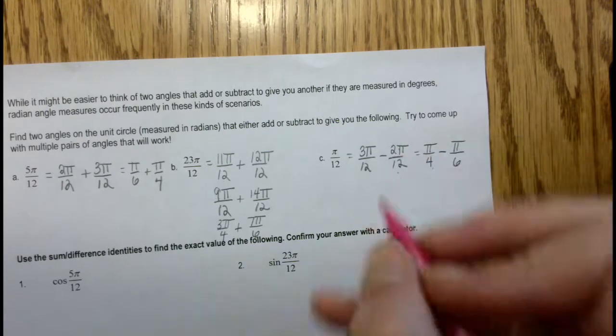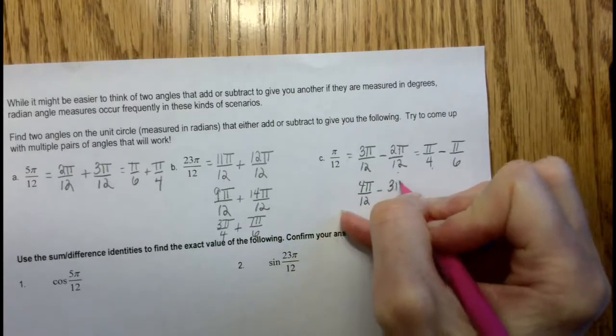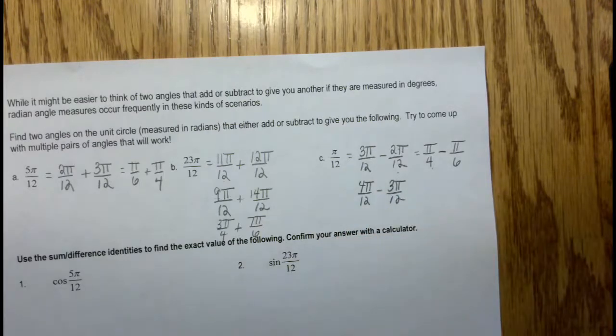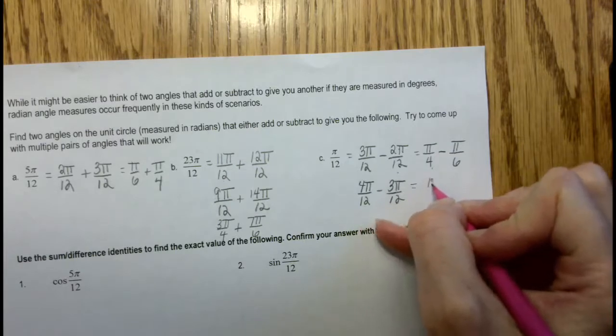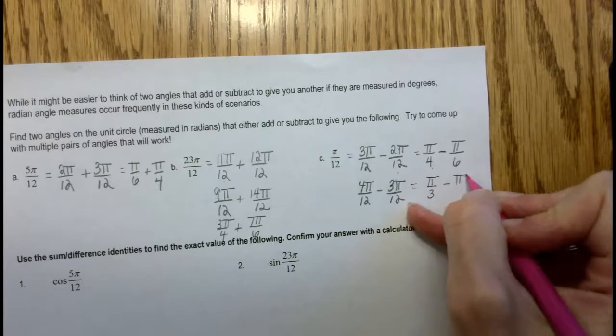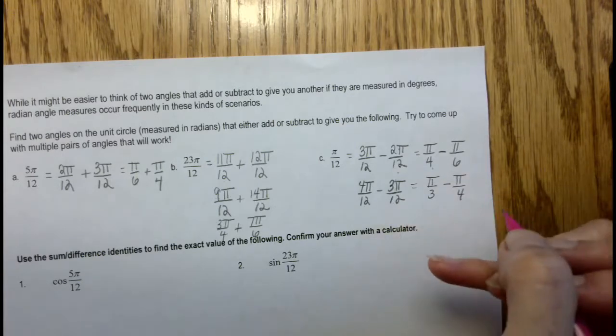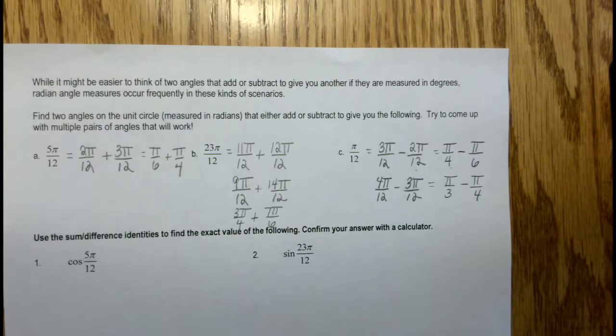And to do 4 pi over 12 minus 3 pi over 12, 4 pi over 12 is pi over 3, and 3 pi over 12 is pi over 4. So all of those link back to the unit circle, and we can use them when we're applying the sum and difference identities to find our values.